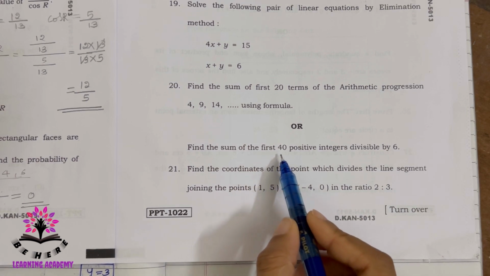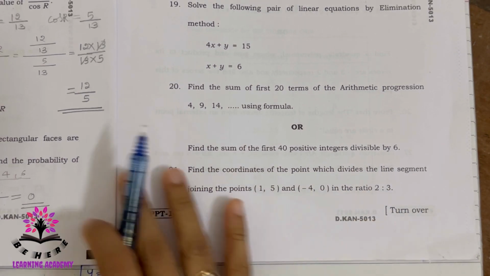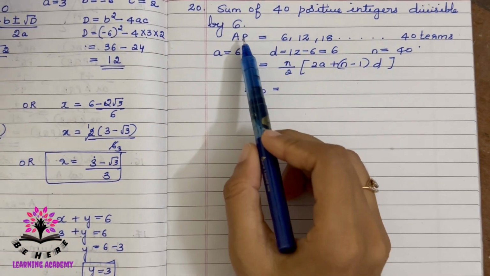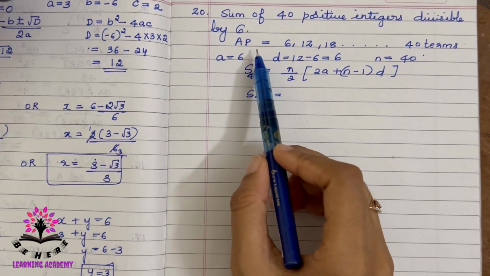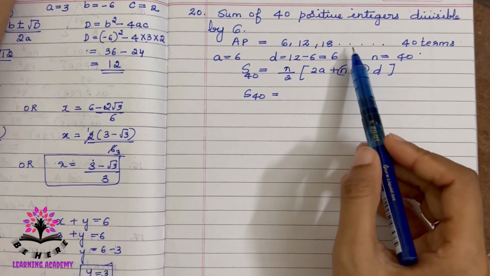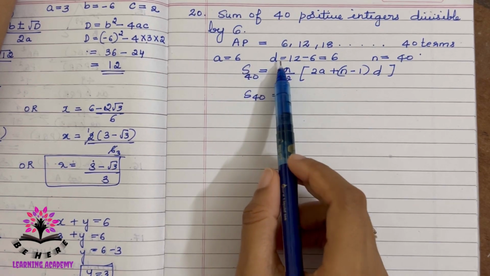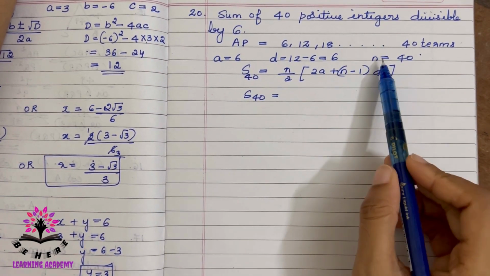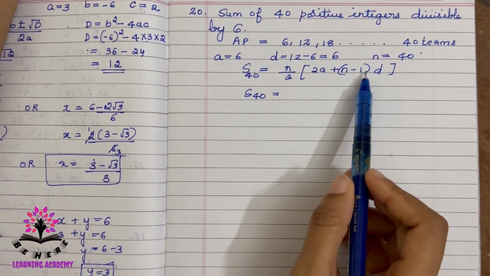Find the sum of the first 40 positive integers divisible by 6. So the 40 integers will be, I can write the AP as 6, 12, 18, and so on up to 40 terms. A is 6, D is 12 minus 6, which is 6. N is equal to 40. So I have written the formula here.